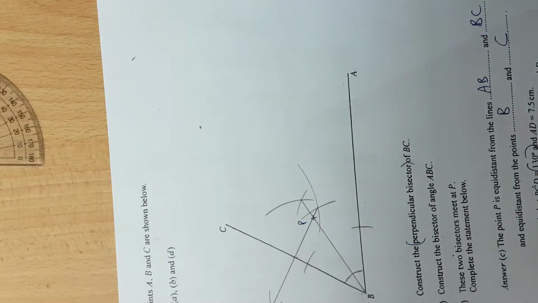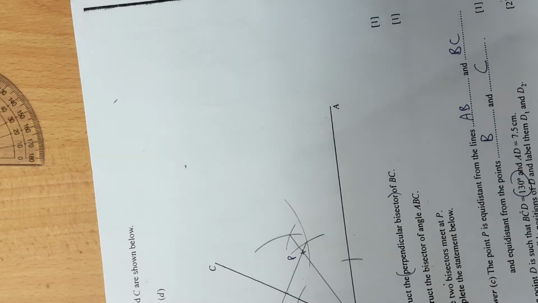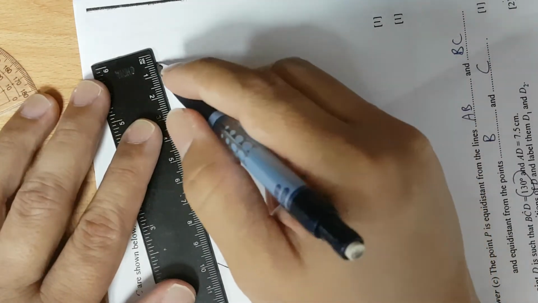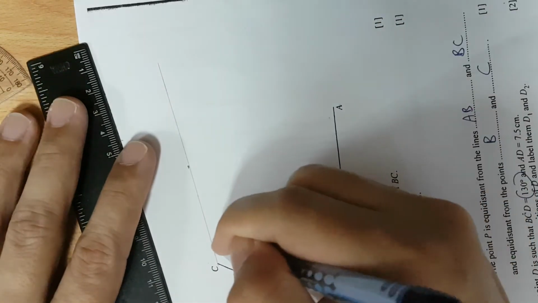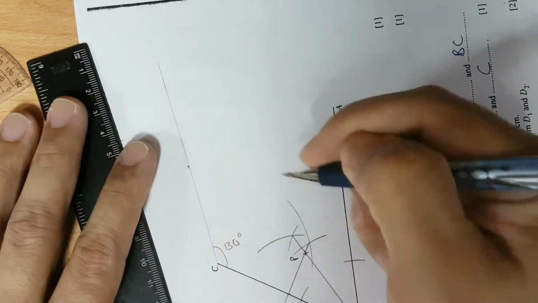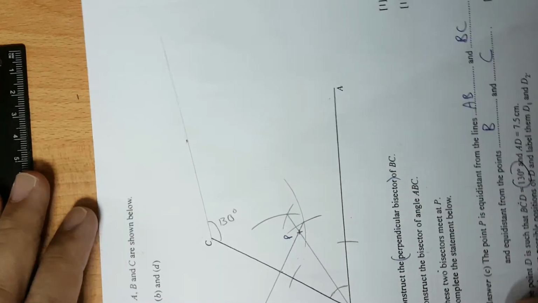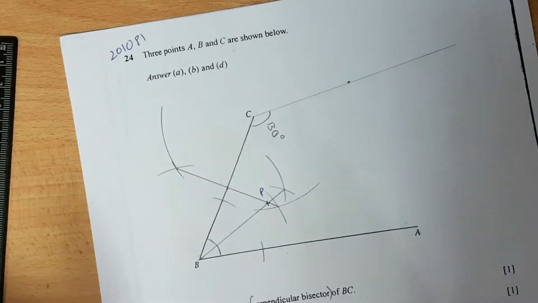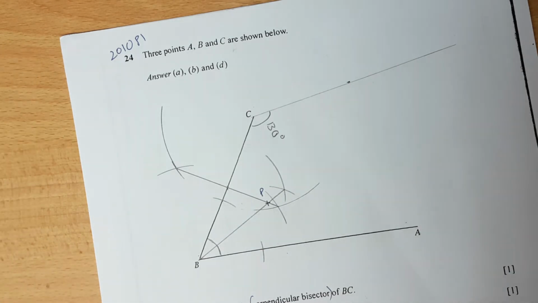Let's say I draw a line first. This is 130 degrees. But we still do not know where our point D is. Well, you do know that AD is 7.5 cm.